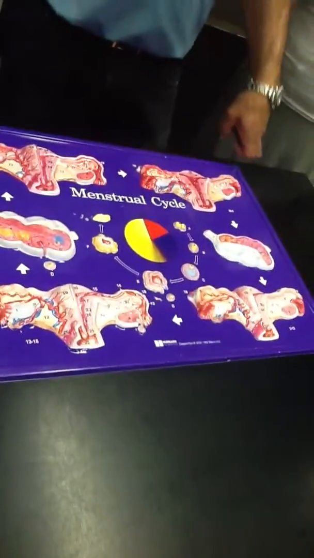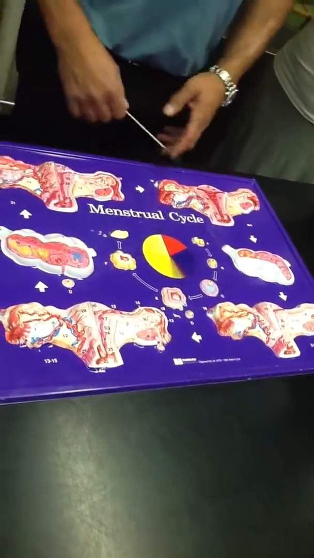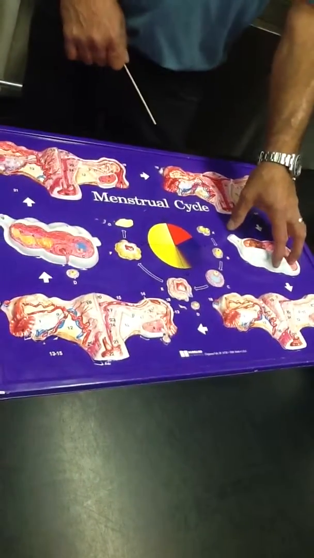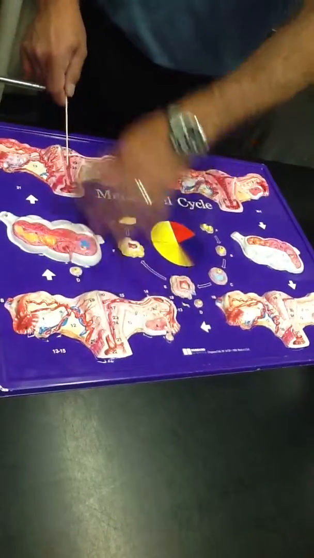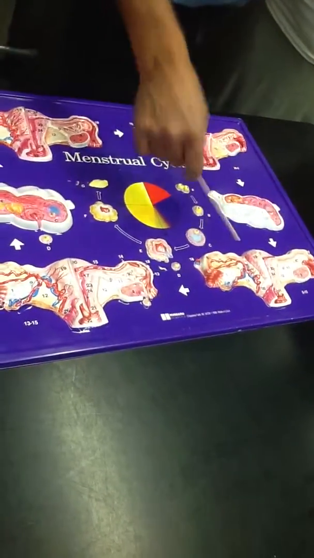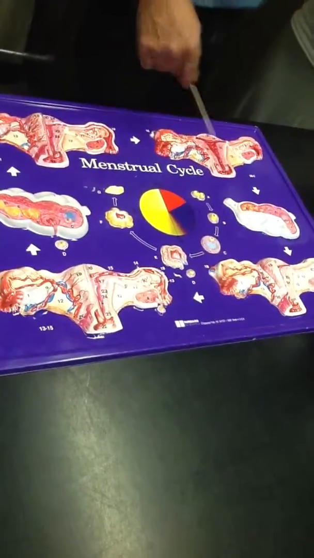of the female reproductive cycle, under the influence of obviously the hormones that drive the cycle and the different changes on the ovary side as well as the endometrial side. So just taking a look at this, because all of the structures are essentially the same.